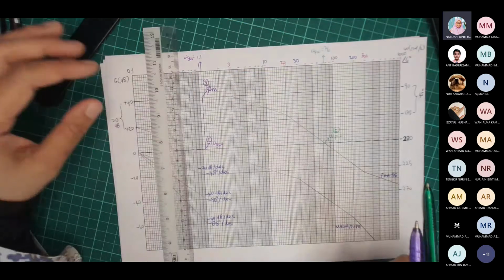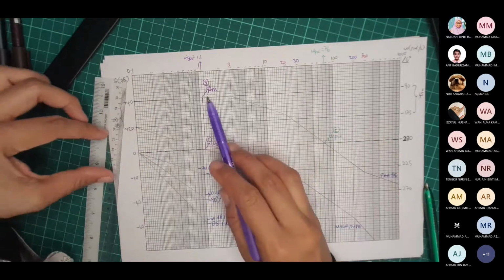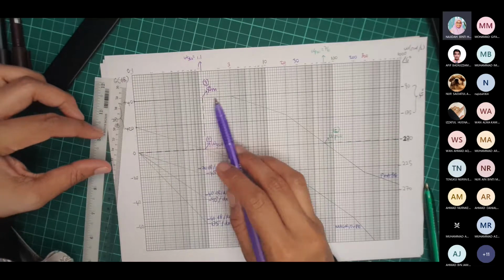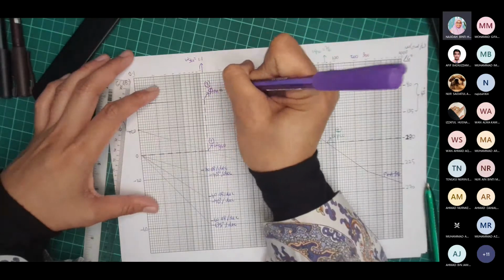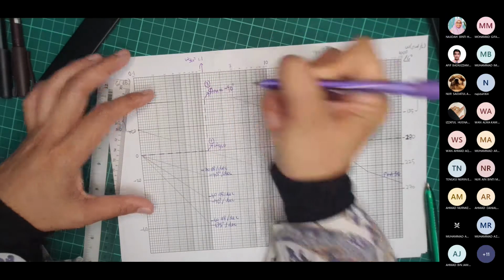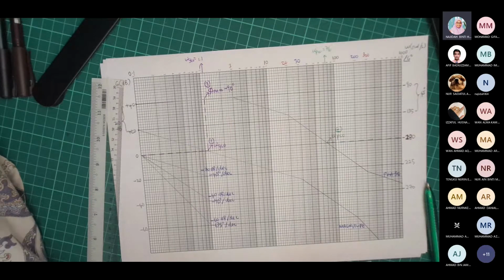The value is negative 90 degree. I believe yours is same, right? Negative 90 degree. Yes. Very good.